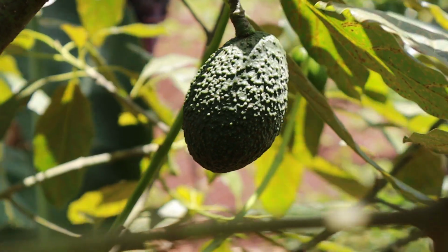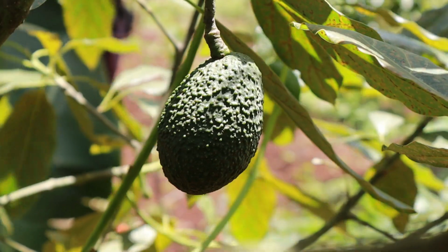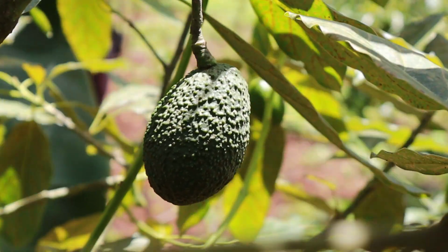It is therefore advisable to keep the farm as clean as possible, free of weeds and debris at all time.